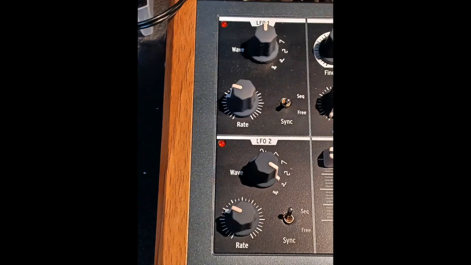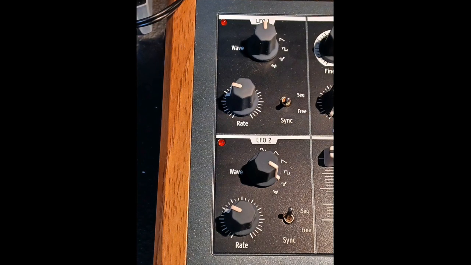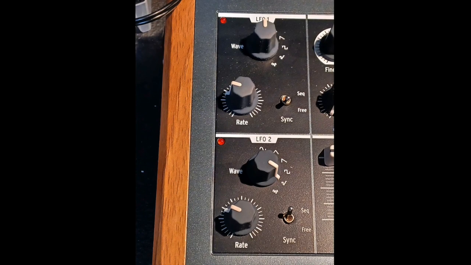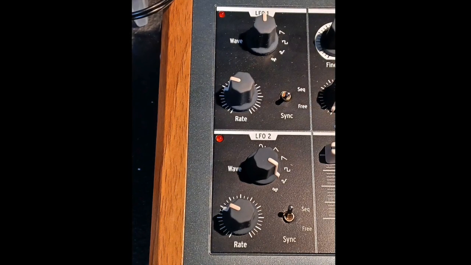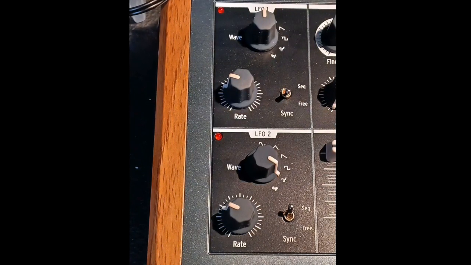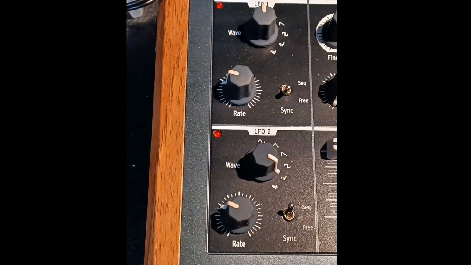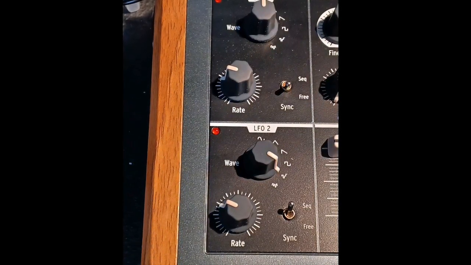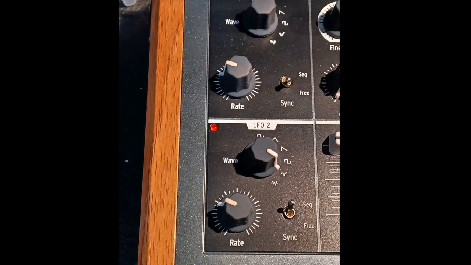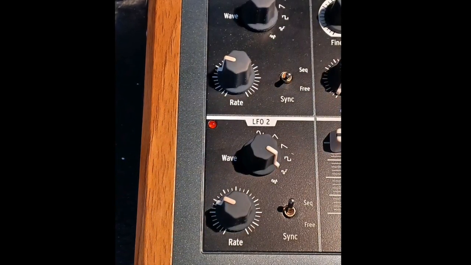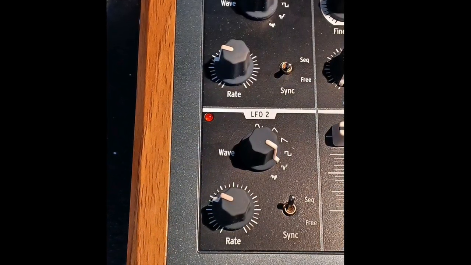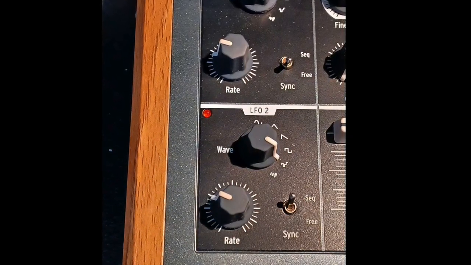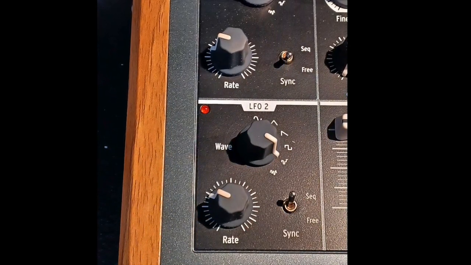So up in the upper left corner is the LFO section. And you can see here there are two LFOs, numbered 1 and 2. Either LFO or both can be synced to tempo. So if you put it in the sequence position, it will sync to the sequencer's tempo setting. Or in the free position, the rate knob will just simply choose the number of hertz of the cyclic effect of the LFO. In the sequence position, you can choose it to be whole note, half note, quarter note, eighth note triplet, you name it.